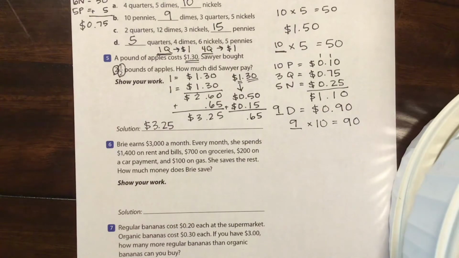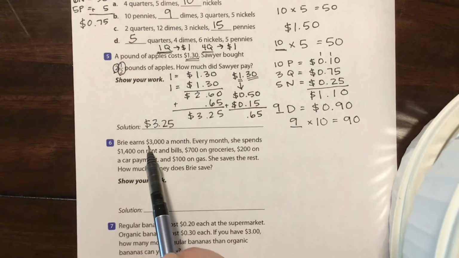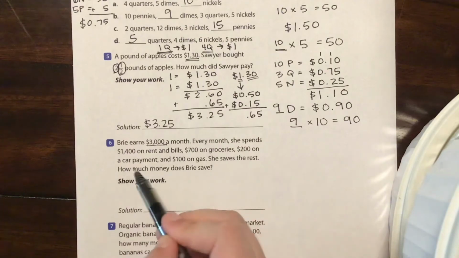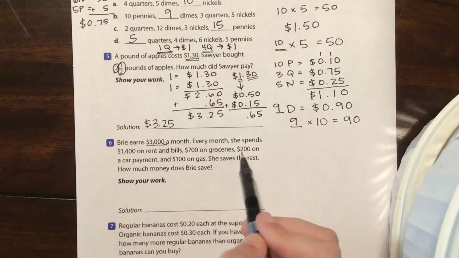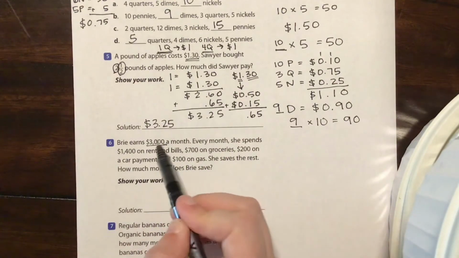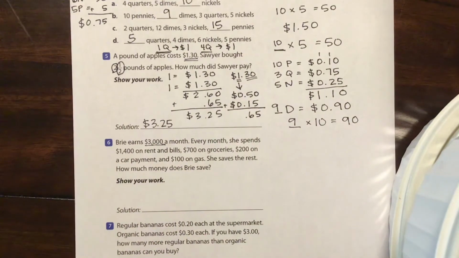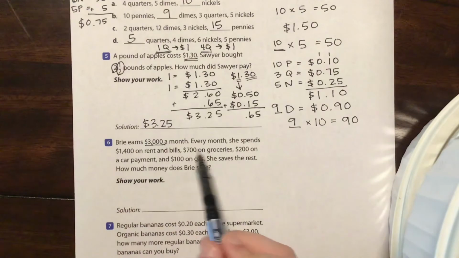So this is a little bit like a part whole, where we have the whole amount of $3,000, and then we've got all these little parts, and we're going to put all of those parts together and then take them away from that total that we started with. So first, let's just add up all of these parts.